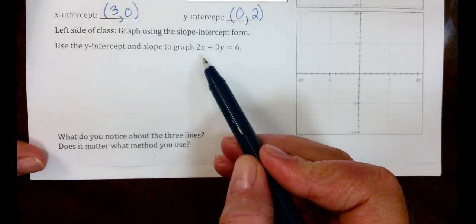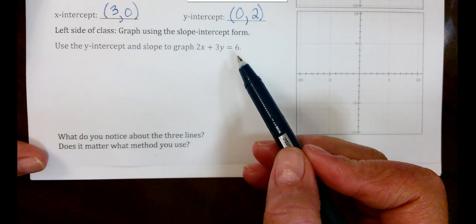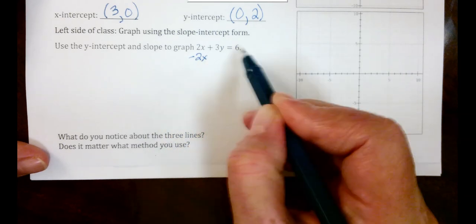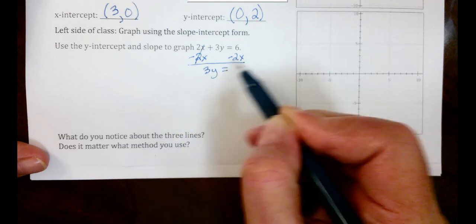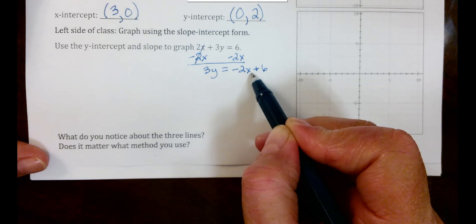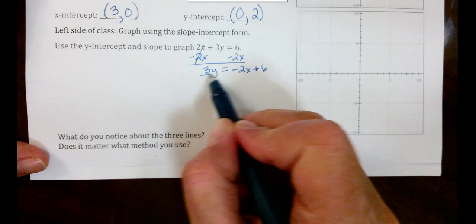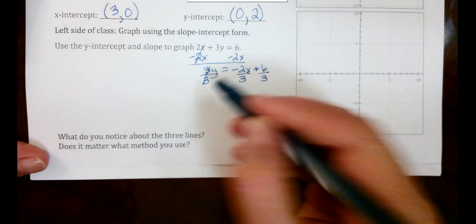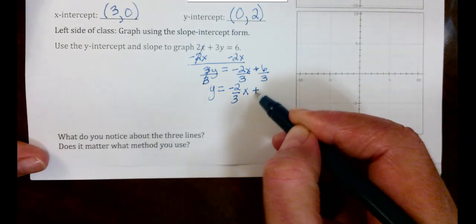Again, this is in standard form. We need to change it to slope-intercept form. We're going to solve for y in order to do that. So our first step is to subtract 2x from both sides. We have 3y equals negative 2x plus 6. Again, notice how I put the negative 2x first and then the constant in the back. Lastly, we're going to divide out this 3 into each term. This cancels. I get y equals negative 2/3 x plus 2.